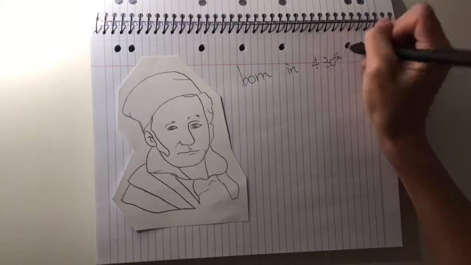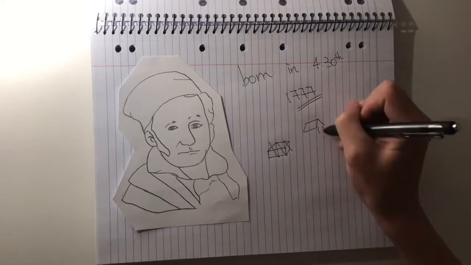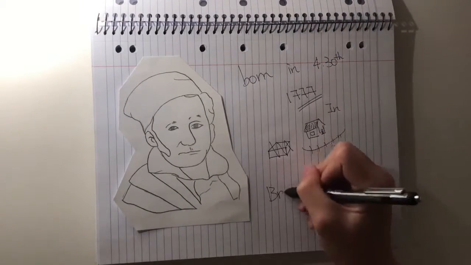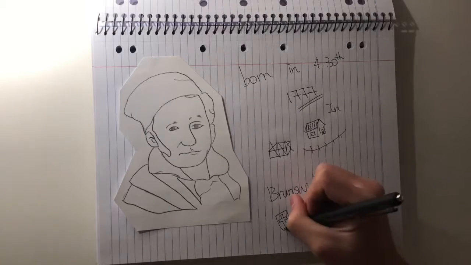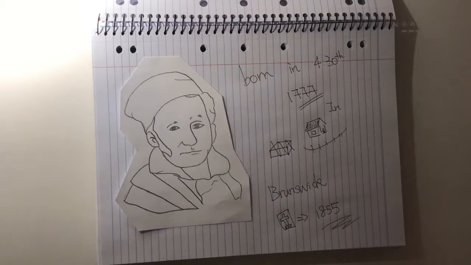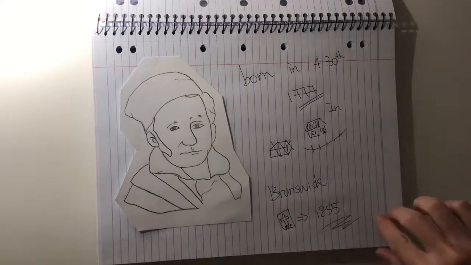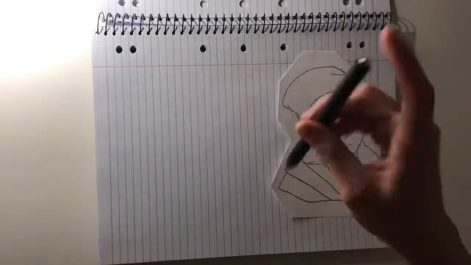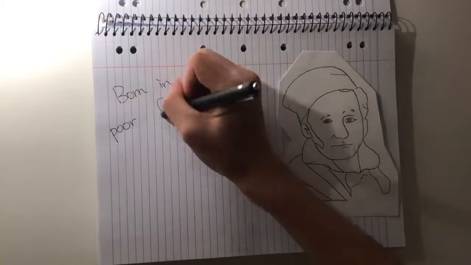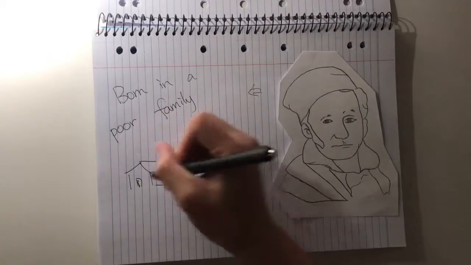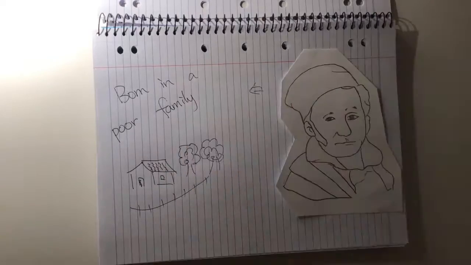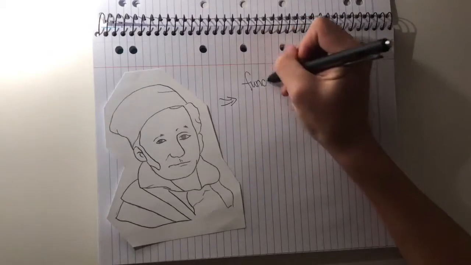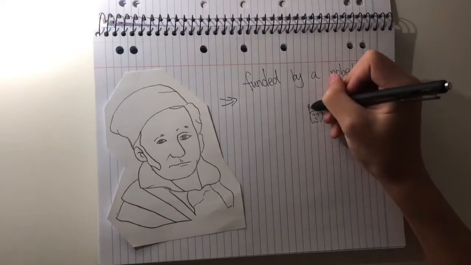He was born on April 13th, 1777 in Brunswick, and unfortunately died in 1855. He was born into a poor family, but was funded by a noble to go to university.